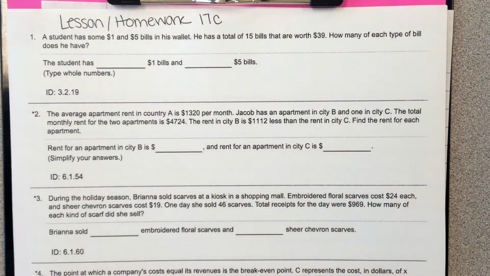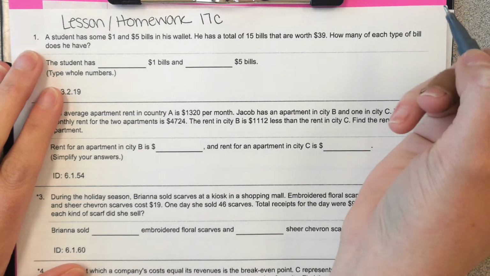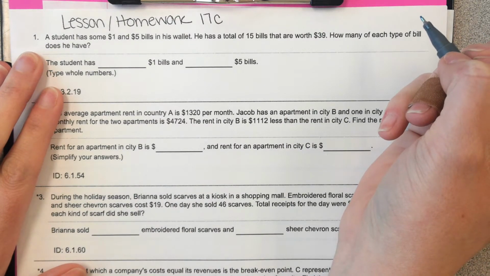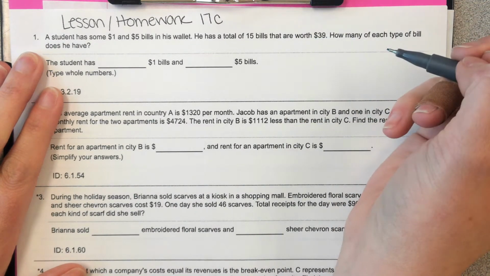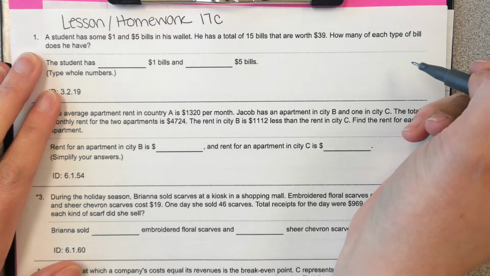And let's get started. So some things that you're going to need to do for your word problems. You need to define the variables. You need to create a system and then solve the system. Okay? So number 1, a student has some $1 and $5 bills in his wallet. He has a total of 15 bills that are worth $39. How many of each type of bill does he have?